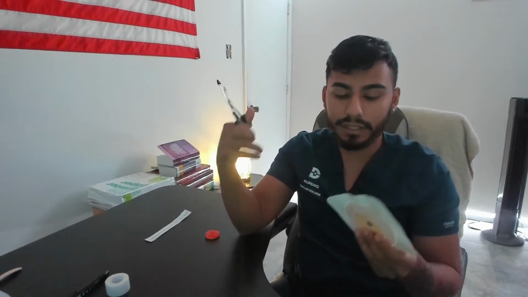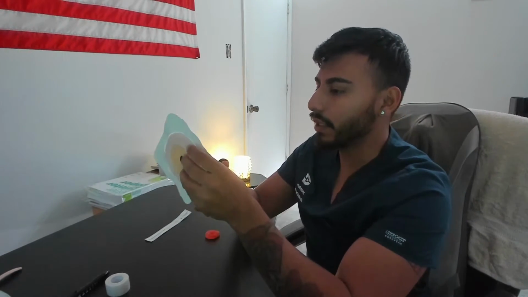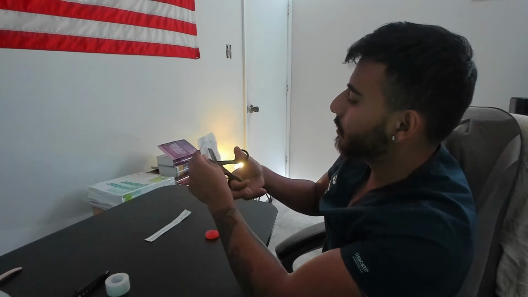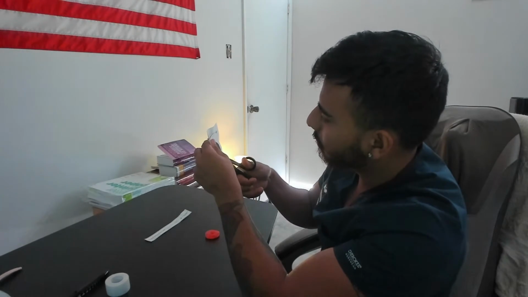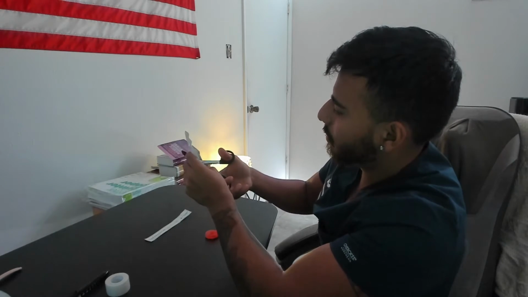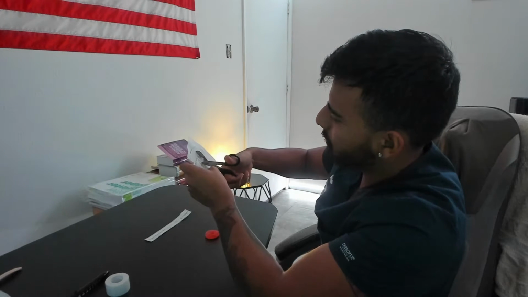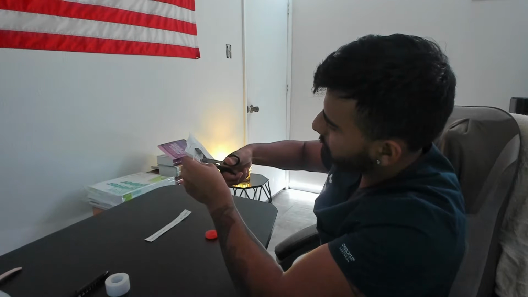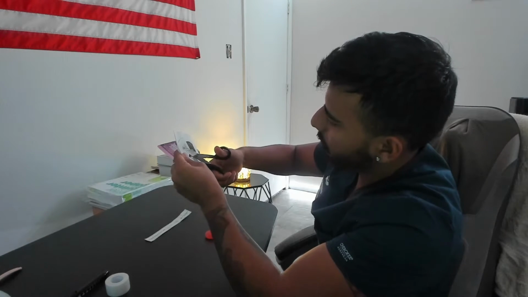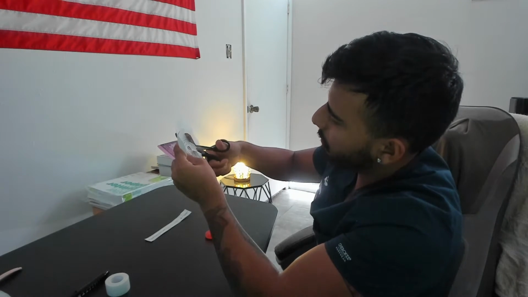So I go ahead and get my scissors. Again, I'm using the scissors that I got from school. These are kind of bulky, but I've got to do my best. So I'm going to cut right down the middle. Okay. Cutting along the line.